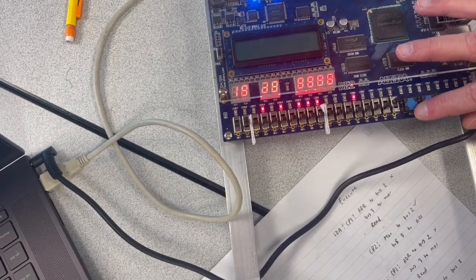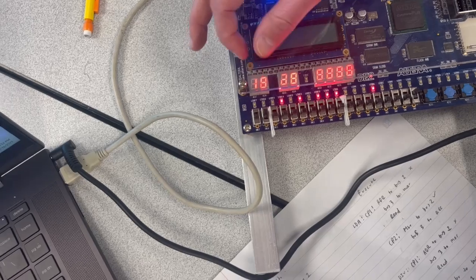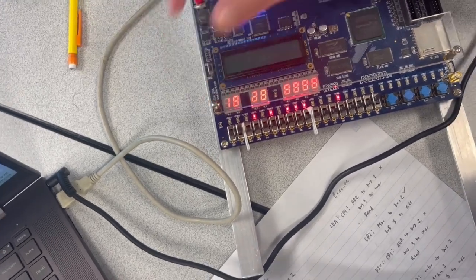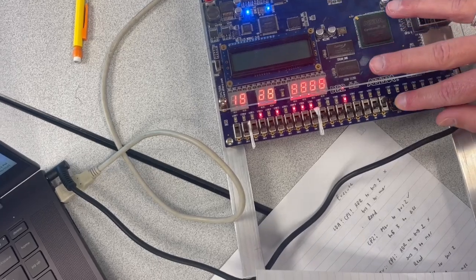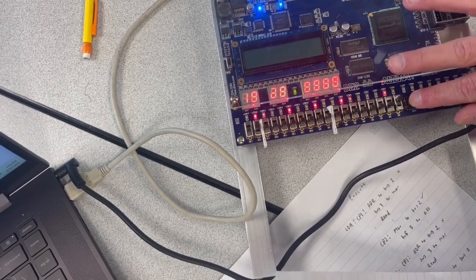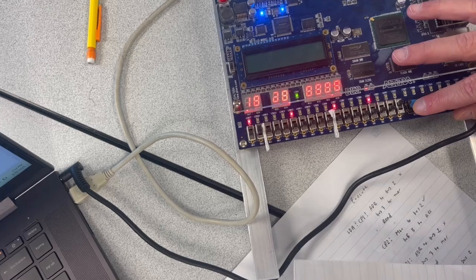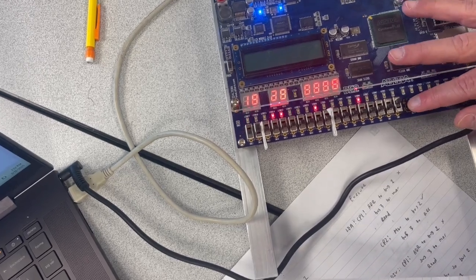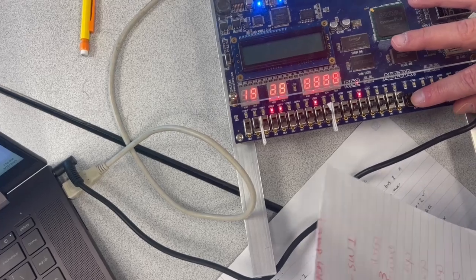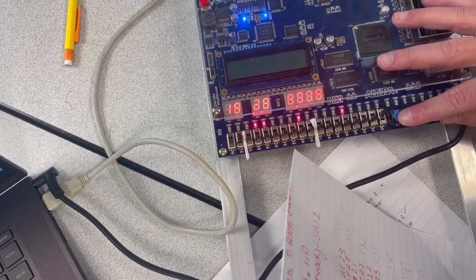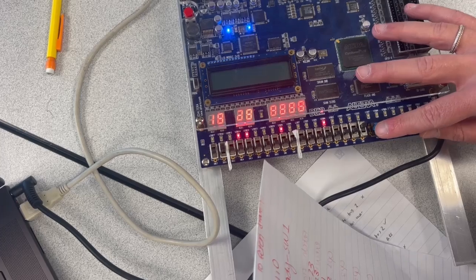a division instruction in, and so that changes our instruction shown here on the display. And we can cycle through that and see those control signals. So here in execute with division, we've got LED 4, which is bus 3 to MAR and read.